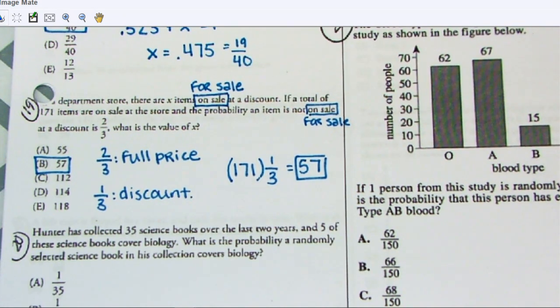So this problem is horribly worded on purpose to make you think you can't do it, but you can do this problem. It's just worded very poorly.